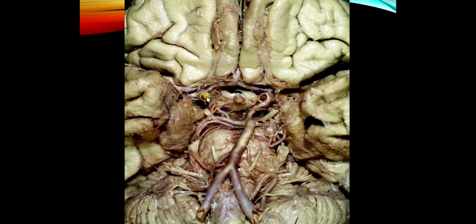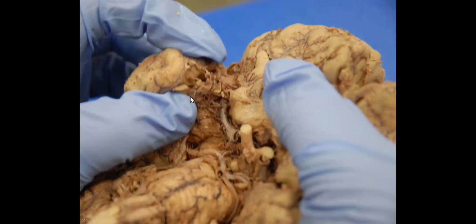So here's the internal carotid artery. We've already pointed out the anterior cerebral artery here. Here is just the beginning of the middle cerebral artery here, going out through the sylvian fissure. So to really appreciate this, we need to pull away the temporal lobe and see if we can find that artery. So here we've done that. Here's the middle cerebral artery, and there, here's the internal carotid artery, and here's the middle cerebral artery going out through the sylvian fissure, out to the lateral hemisphere.